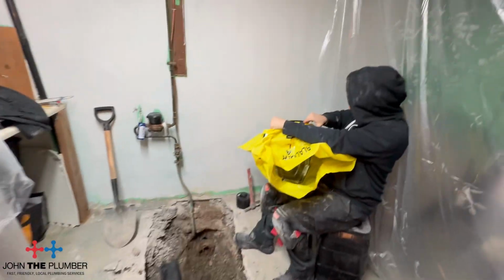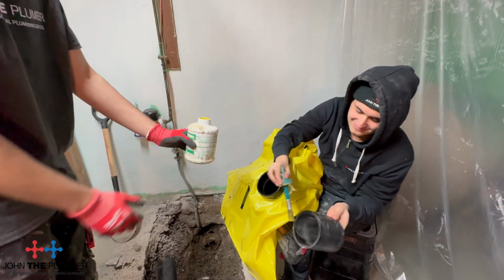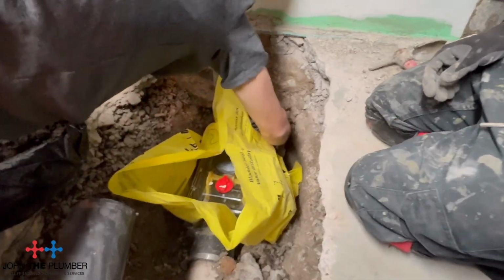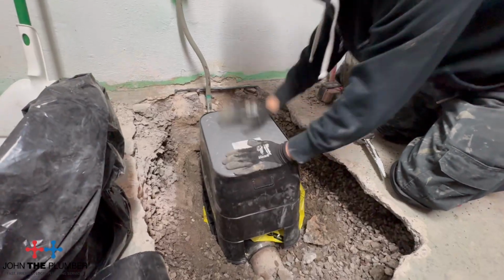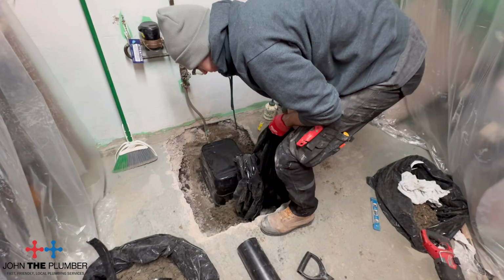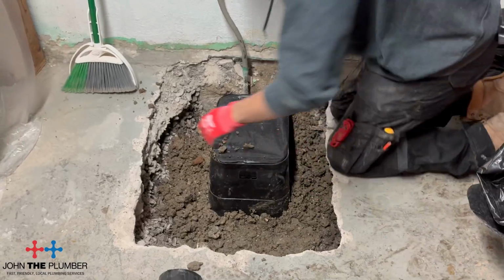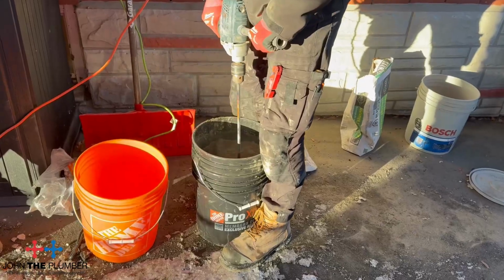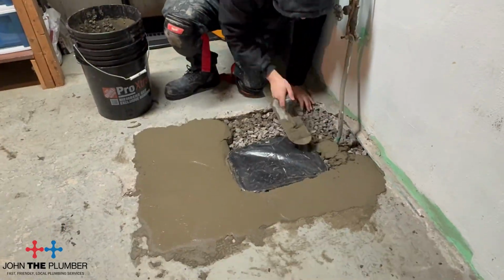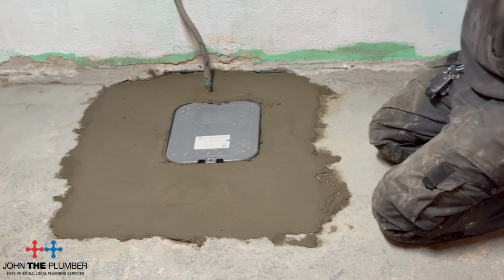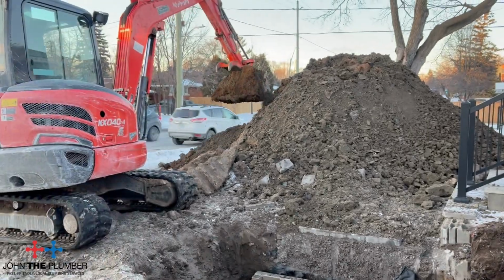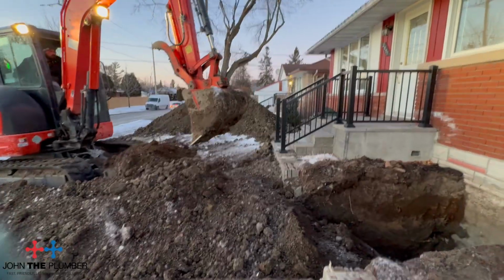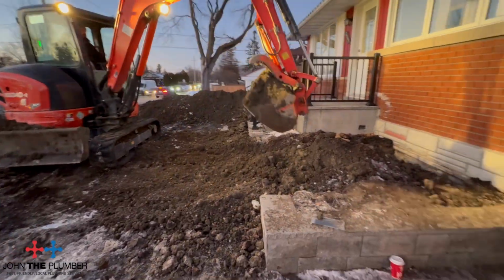Meanwhile, inside, the team's installing the new backwater valve for the customer. This will connect to the external sewer lateral system being installed outside. Once the new sewer lateral is in place and the backwater valve is installed, we begin to restore the property. Inside, we re-cemented the floor and removed all excess debris. Outside, we backfilled the excavation to leave the yard as close to its original state as possible.